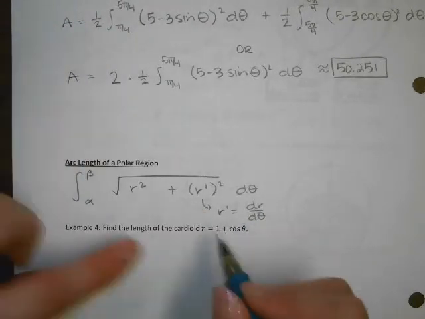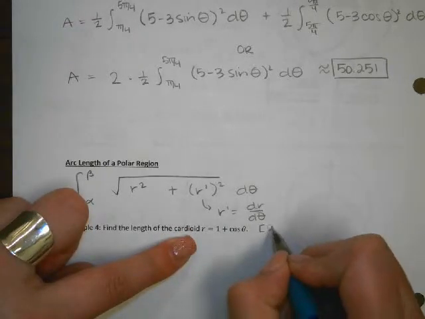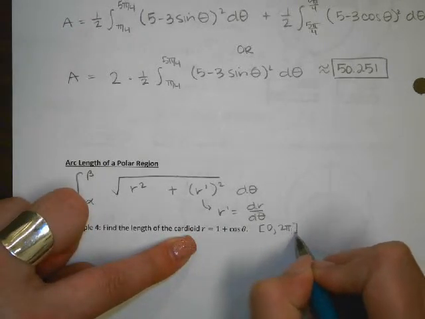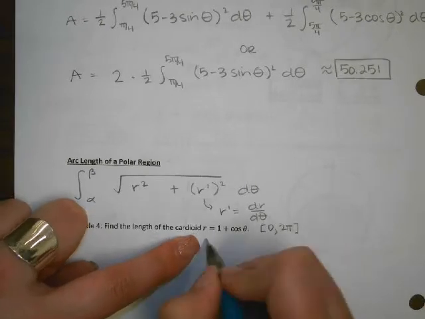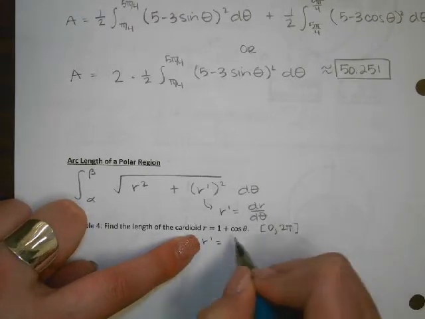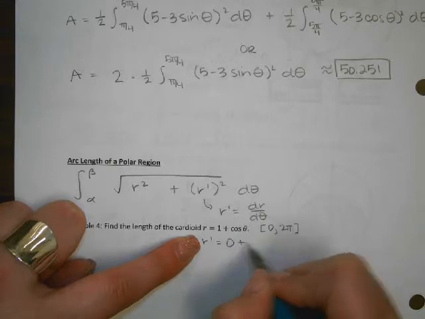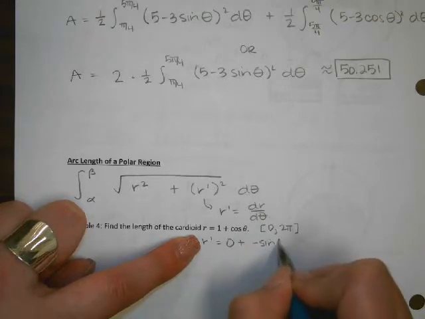So here we have a cardioid, so we know our interval is from 0 to 2 pi. We need to have the r, and we need to have the r prime to find the arc length. So r prime would be 0 plus negative sine theta.